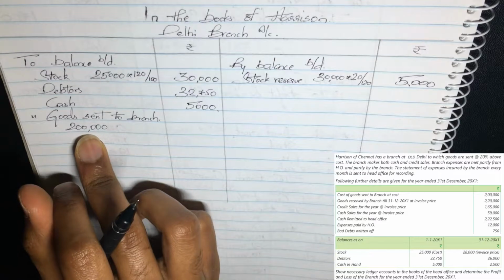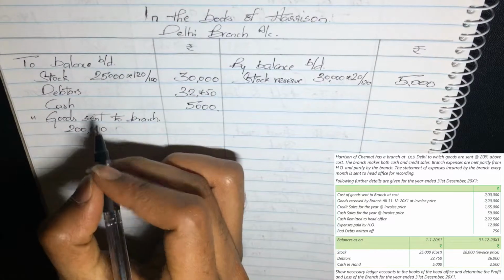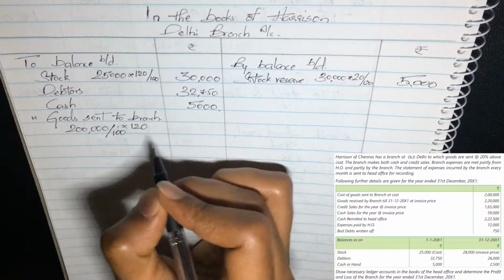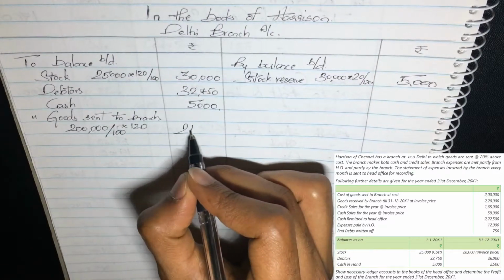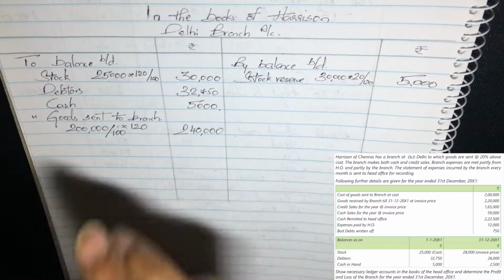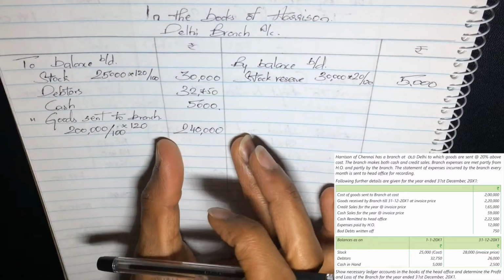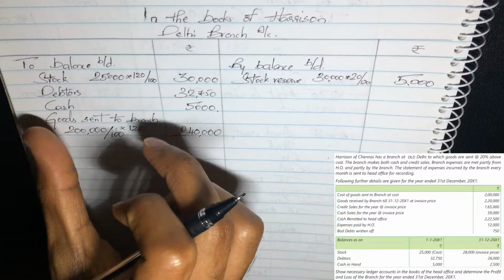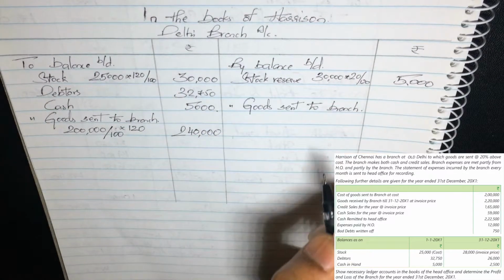So this is just the 100%, but we need the 120%. So that's why we'll divide it by 100 and multiply it by 120. And then we get the invoice price of goods. Now the same way, this also has that unrealized profit. We'll be showing that unrealized profit on the credit side, so we'll just use the same account.